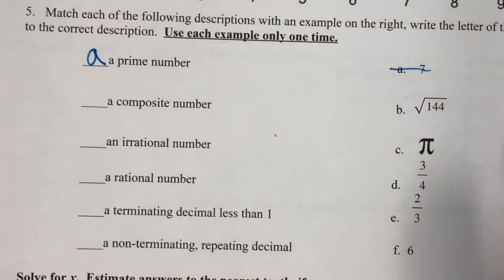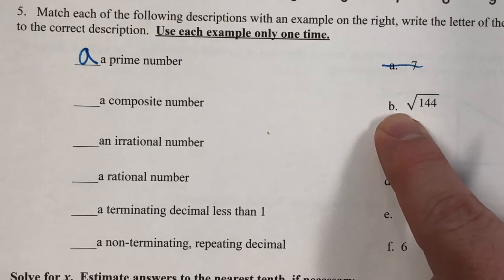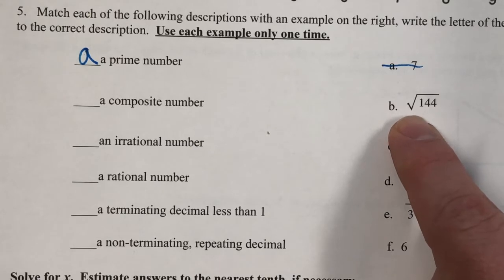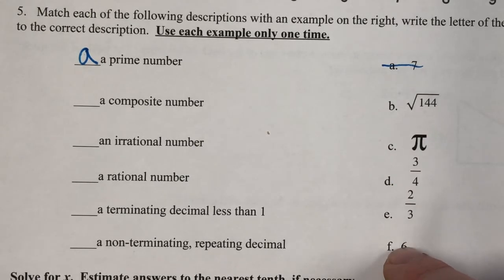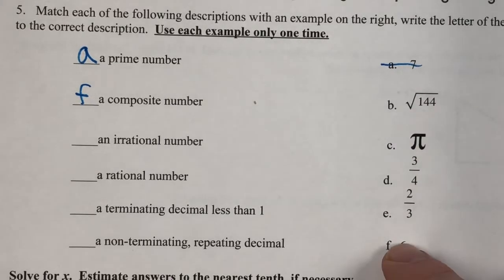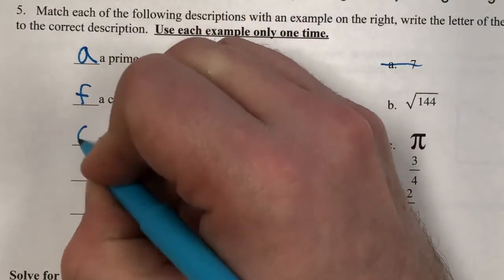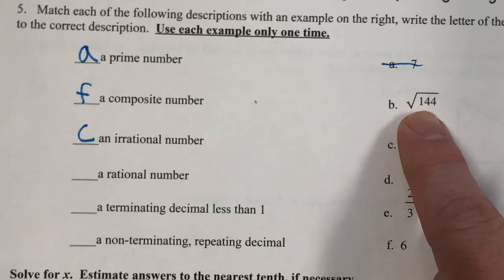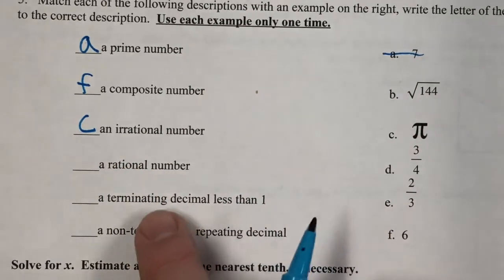A composite number. The only composite number I have on here is 6. Technically, B could be a composite number because the square root of 144 is 12, and 12 is composite. So I'm going to go ahead and use my number 6 though. So that's letter F. Irrational, I told you on some of our notes, the only irrational one here is pi, so that is letter C. Some people think a square root is always irrational, but because that comes out to be a whole number, that's not an irrational number. Rational, I said wait for last.